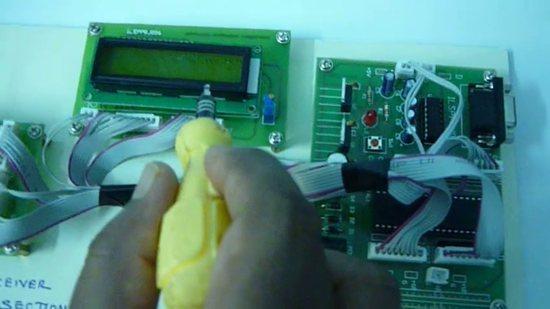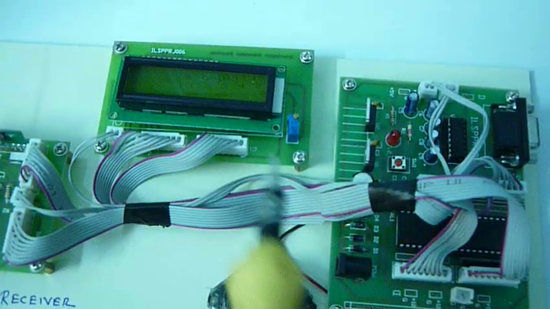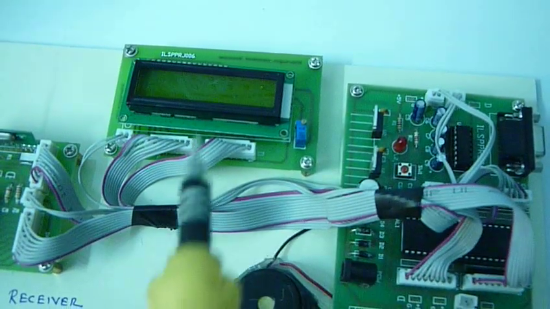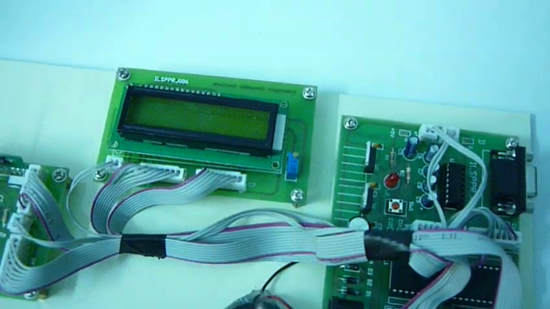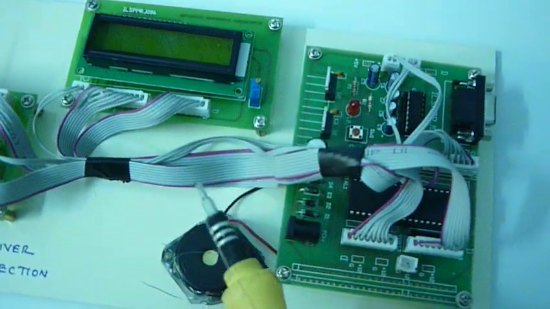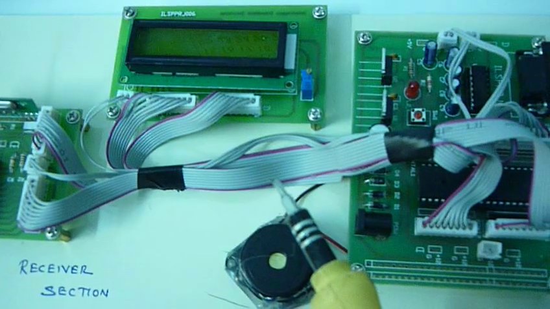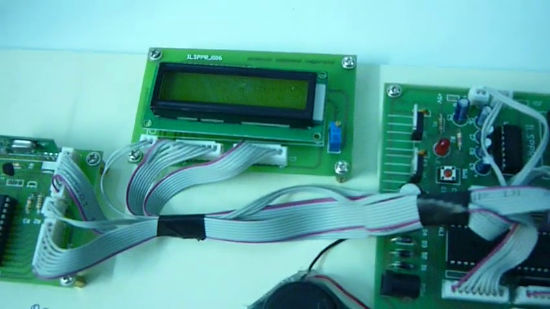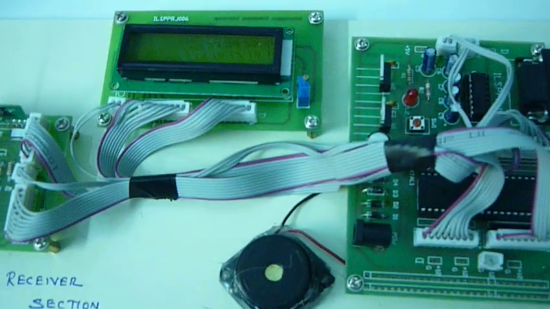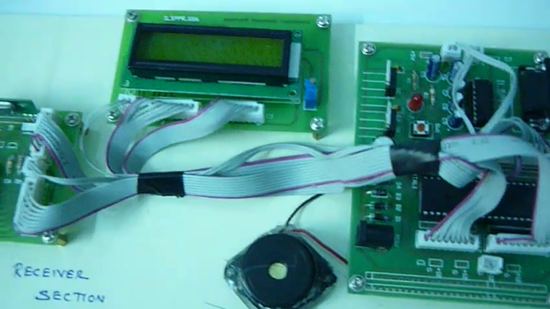The LCD display is used to display the oil level of the tank. If the level exceeds the threshold, in this case we have set the threshold as 100%, that means if the oil level exceeds 100%, the microcontroller would automatically fire a buzzer here so as to indicate the user. Now let us see the demo of this particular project.